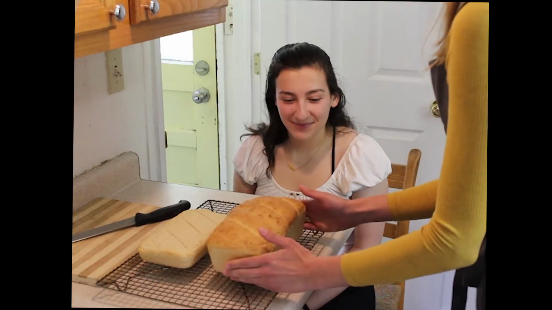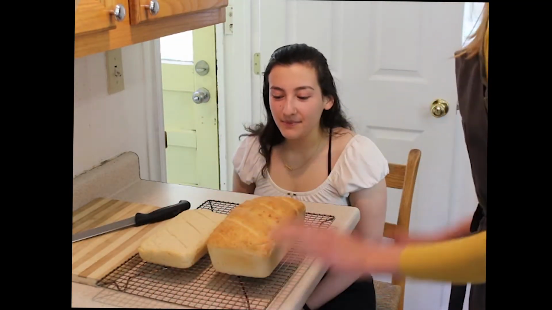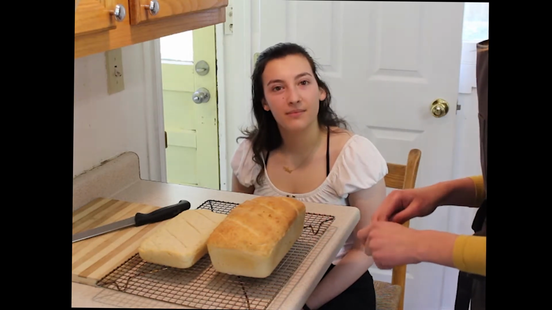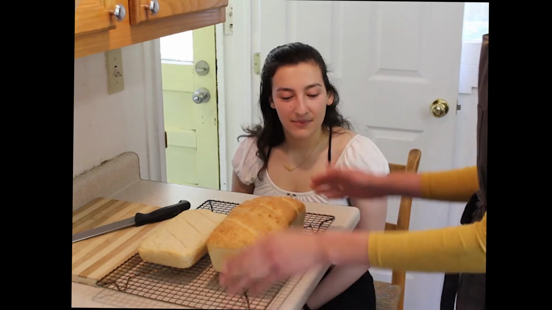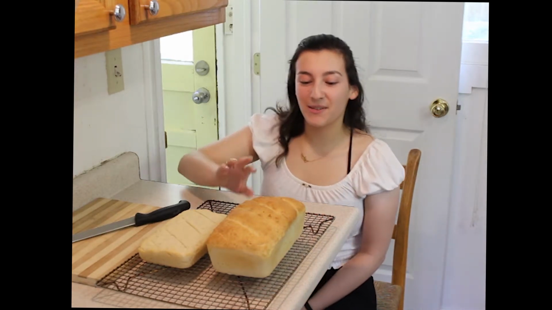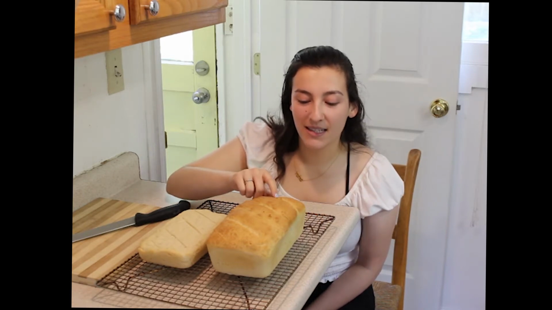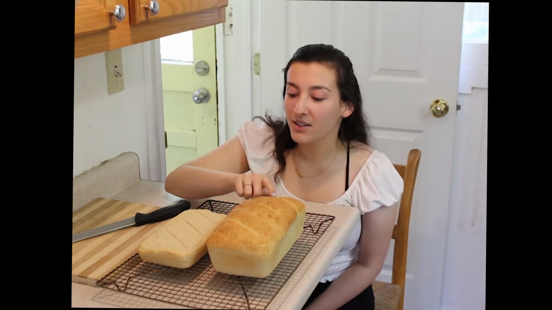So here we have bread made with all-purpose flour, and then here we have bread made with rice flour. All the proportions were maintained the same. We just substituted the flours one for one. Okay, so this one obviously rose a lot more, and there's a lot larger bubbles. You can kind of see the air pockets are a lot larger on this one.